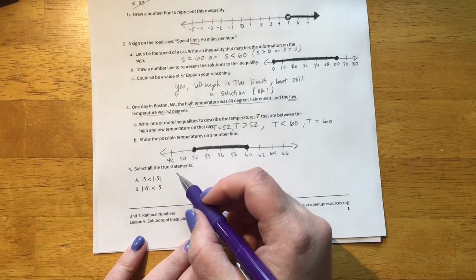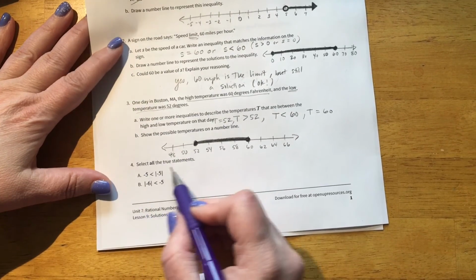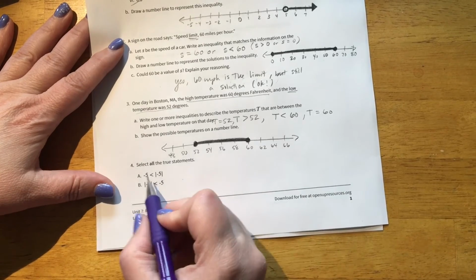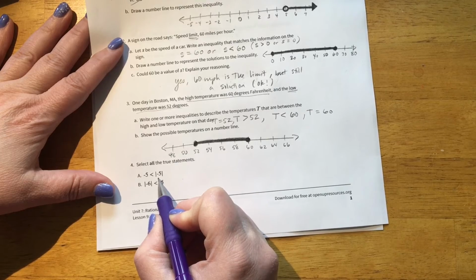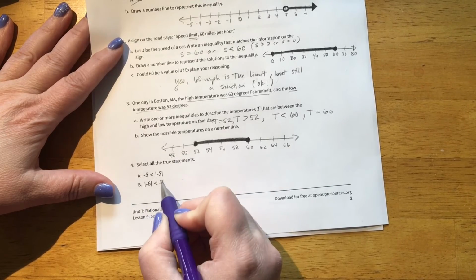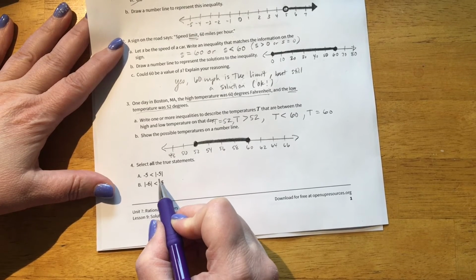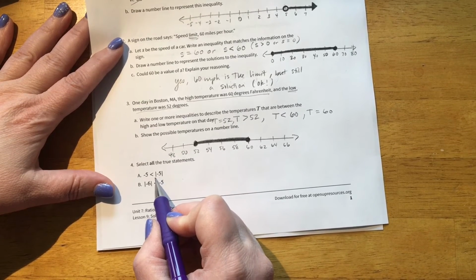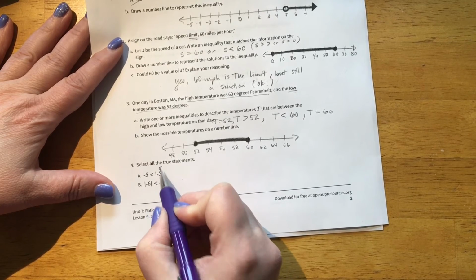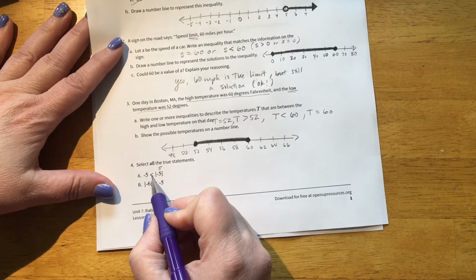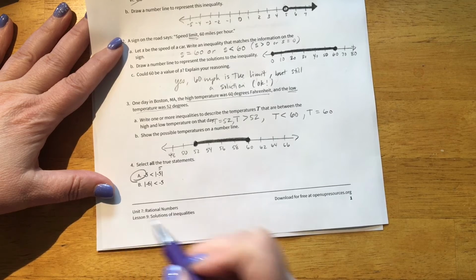Last one on this page is number 4, and it actually continues on to the next page, so we'll have to not forget that. It says select all the true statements. Okay. -5 is less than the absolute value of -5. Now we have to remember to solve that first. Remember, absolute value means the distance away from 0. So -5 is how far away from 0? Well, it's 5 units away from 0. So this is 5. Is -5 less than 5? Yes, it is. So that is a true statement.